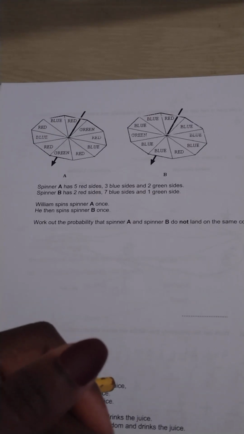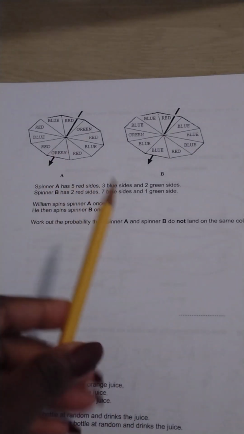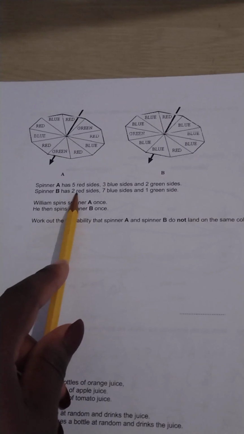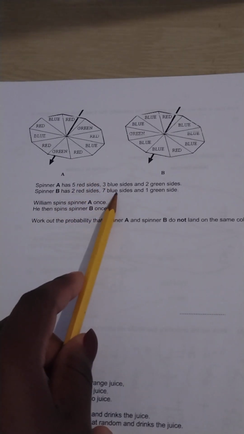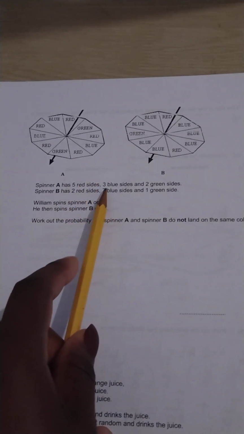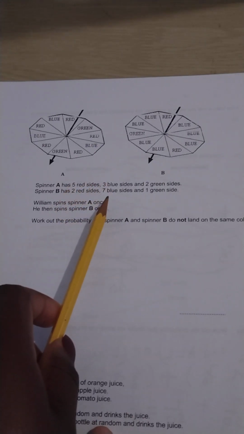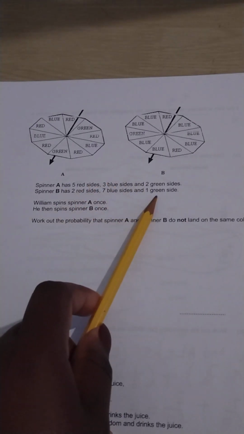So the probability that they do not land on the same color will be, first, starting with the probability that A lands on red and B lands on blue, or A lands on red and B lands on green.